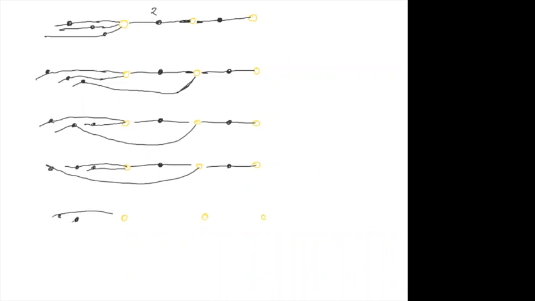Then those 2 points have to go to the floor. They connect here. And then this guy could go here. Or it could go in between. Or it could be here, right?